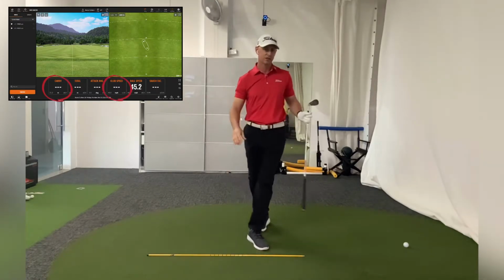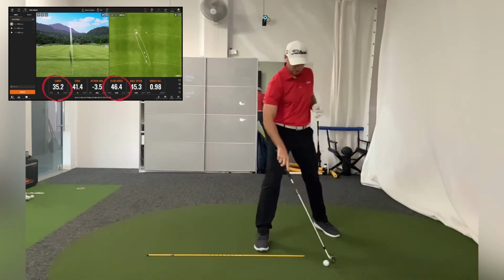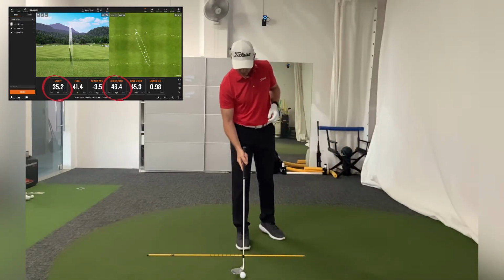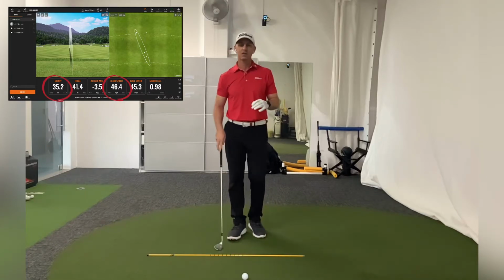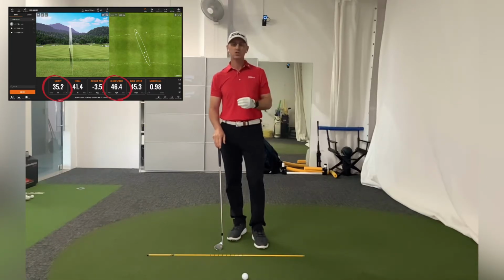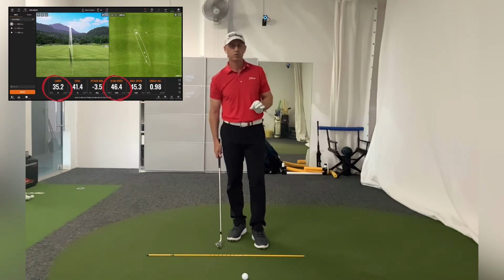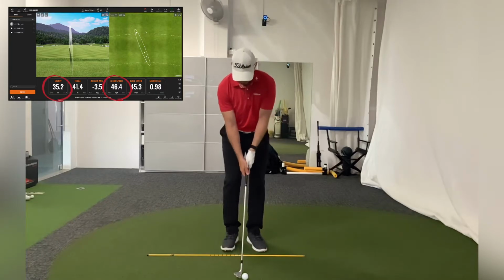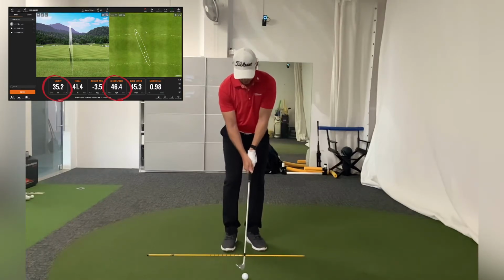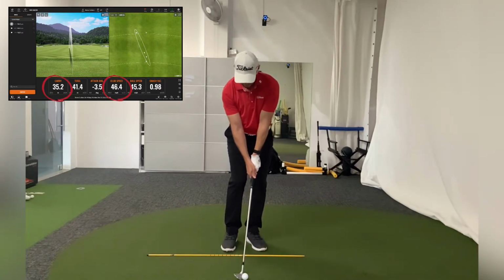Everyone's going to be a little different, depending on your impact condition, depending on the club that you're using, etc. But what you want to be able to do is figure out what is your sweet spot as far as speed. I pulled that ball a little bit, so I got more carry, but I basically kept the speed around the same, that 44 to 46 range, and that's what I'm going to be working towards on these next few shots.